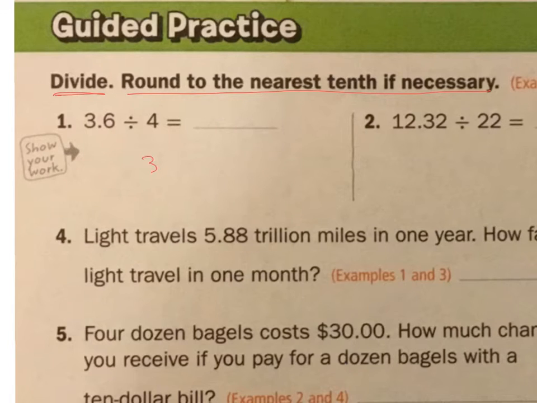Okay, so I have 3.6 divided by 4. Now remember, in the teaching video, all you do with the decimal is you just move it right up. Once it's on top, you go straight up. Now you don't even worry about the decimals. You just say, okay, 4 goes into 3, 0 times. 4 times 0 is 0. Subtract that out. That's 3. I bring down my 6.